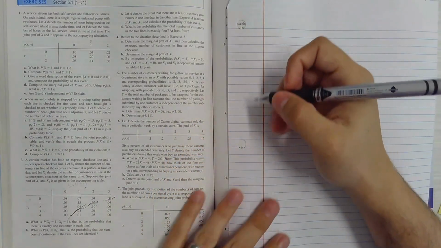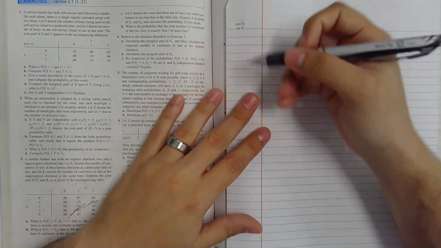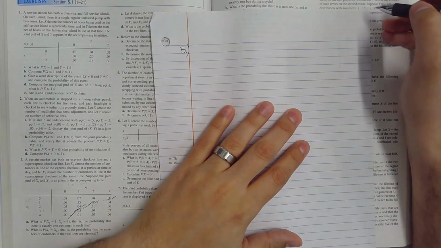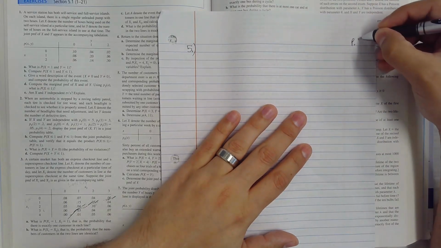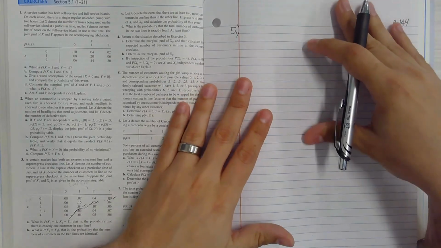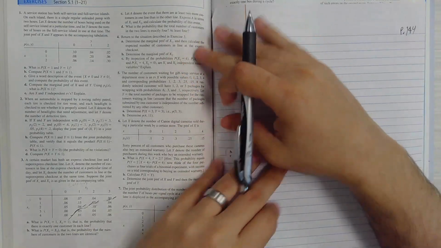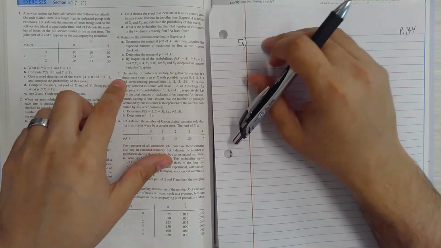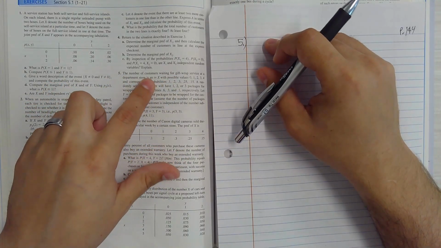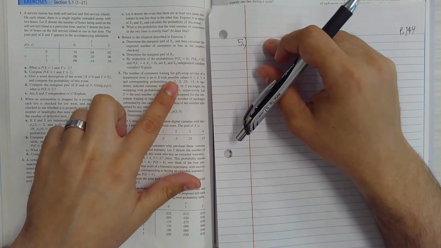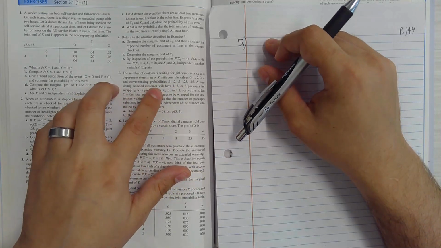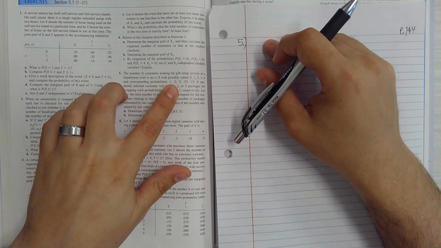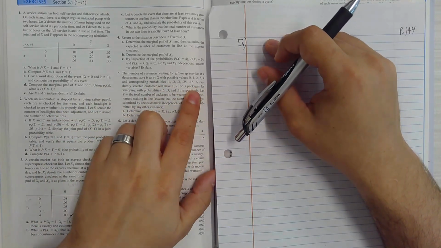Alright, let's go ahead and do number 5. This is on page 194. The number of customers waiting for gift wrap service at a department store is an RV X with possible values 0, 1, 2, 3, 4 and corresponding probabilities 0.1, 0.2, 0.3, 0.25, 0.15.